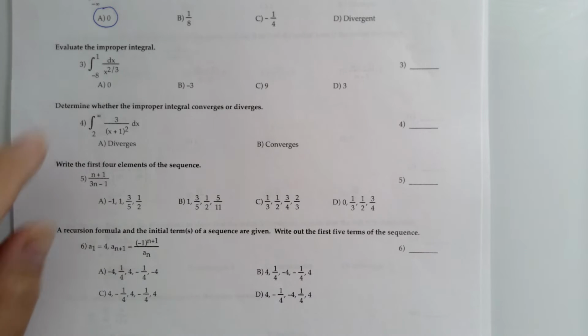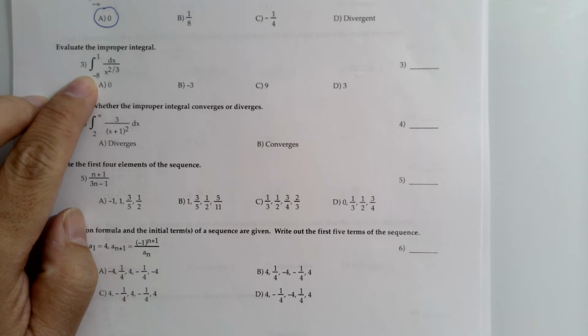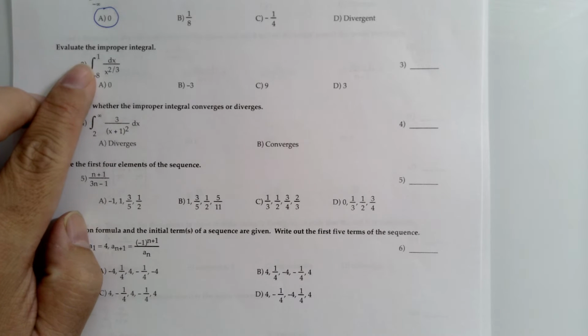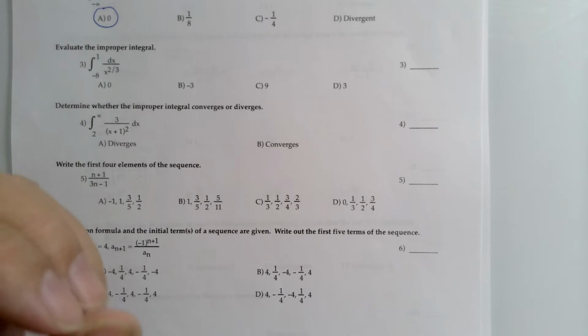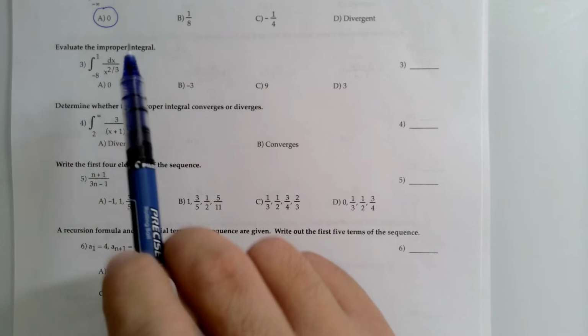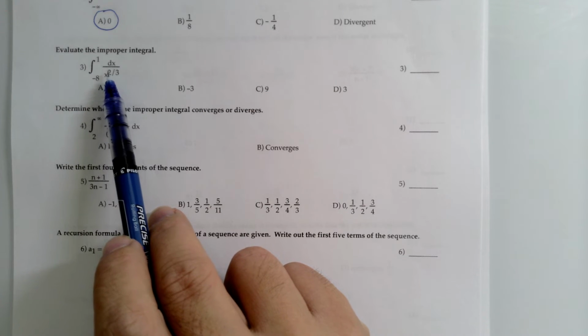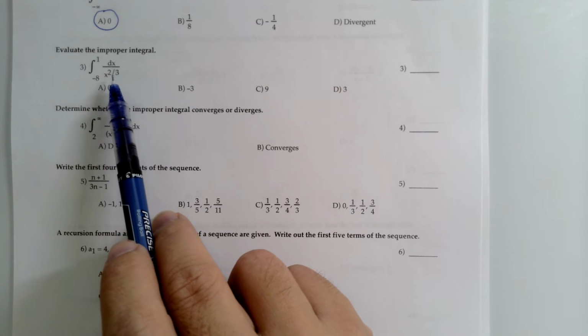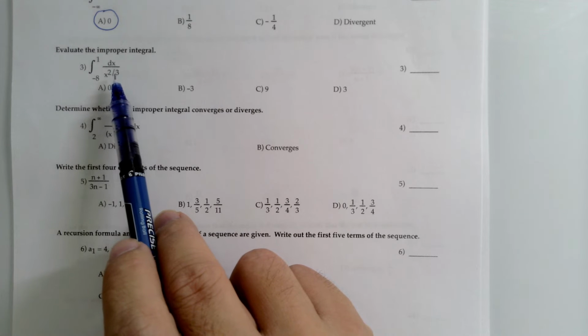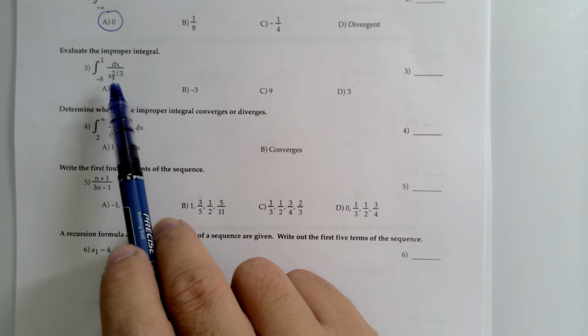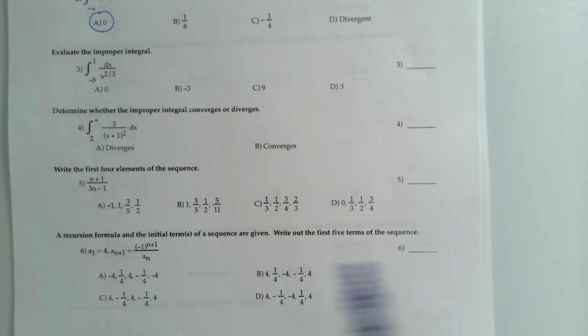Because from negative 8 to 1, you need to pass the value 0, and the integrand, 1 over x to the power of 2/3, is not defined at x equals 0.